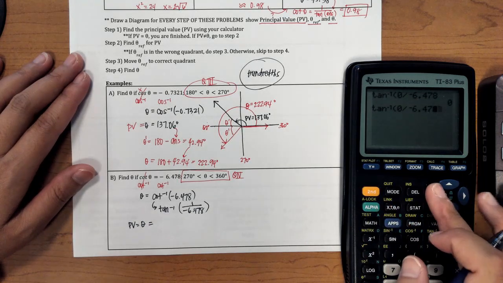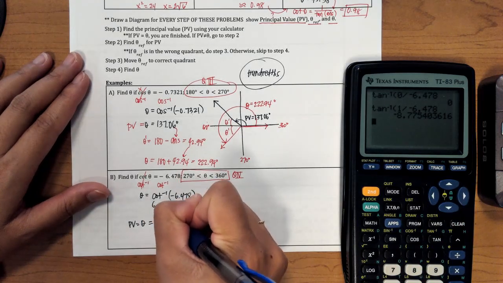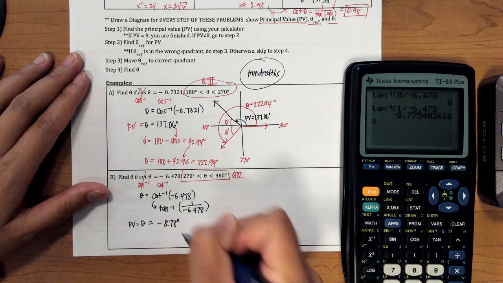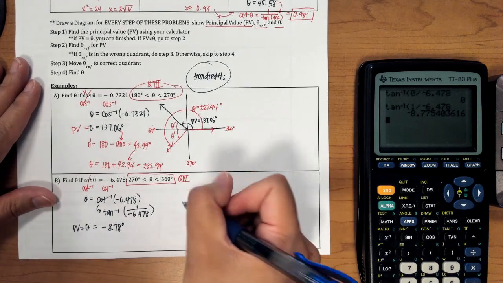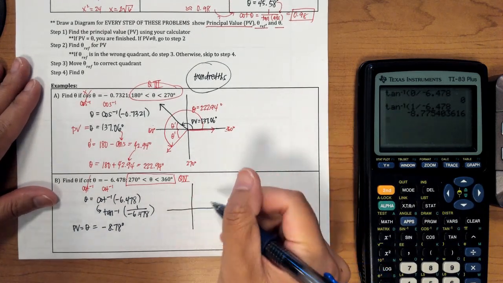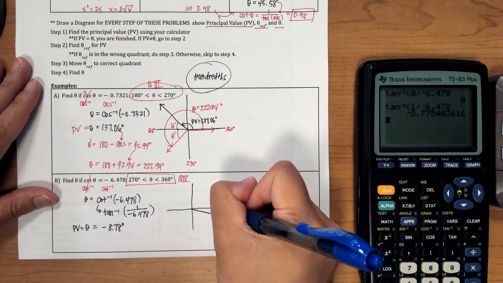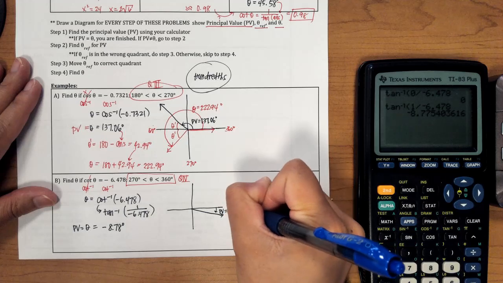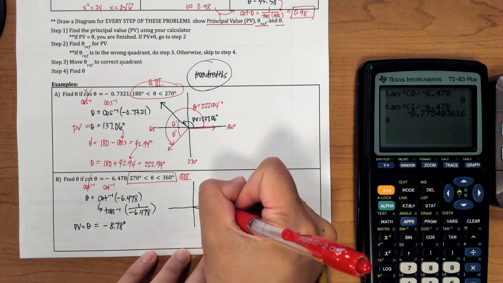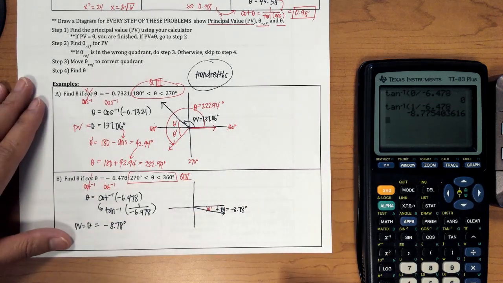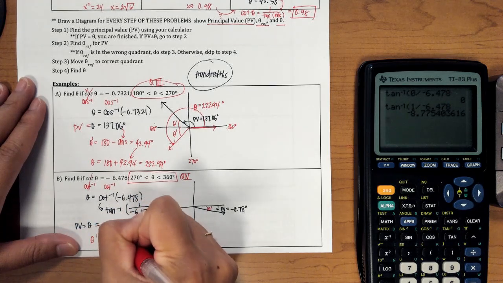Oops, sorry, not 0 divided by, but 1. Okay, so that equals negative 8.78 degrees. So let's sketch it. It's going to be a tiny one, and that happens to actually be in quadrant 4. So my PV equals negative 8.78 degrees. That's also my reference angle, but we know that reference angles are always positive, right? So the reference angle is equal to positive 8.78 degrees.